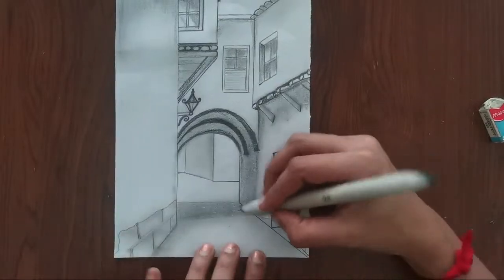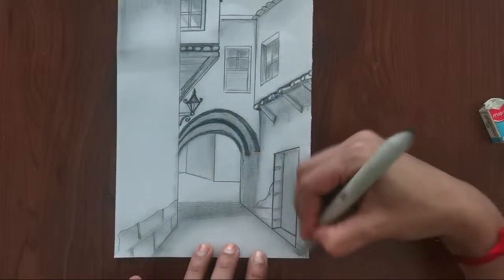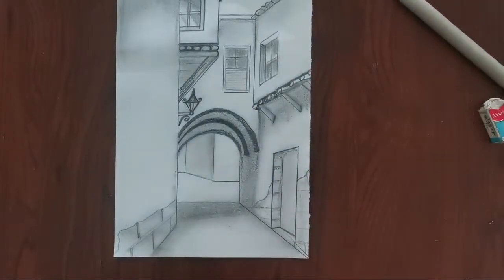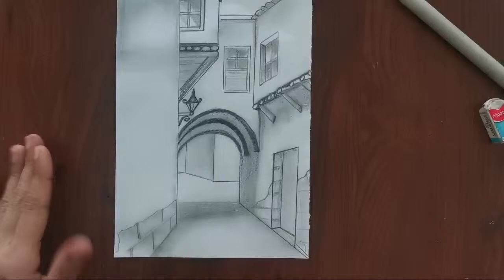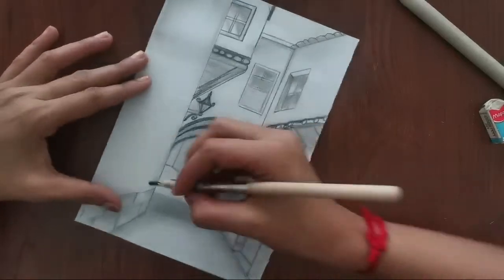Simply shading all the edges, that's it. Wherever you feel a little bit of detailing is needed, do it. That's it. All right, so now let's start doing properly.